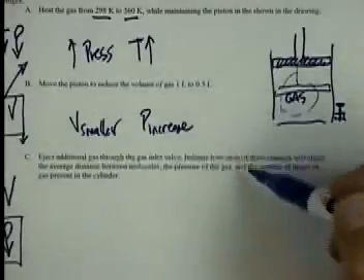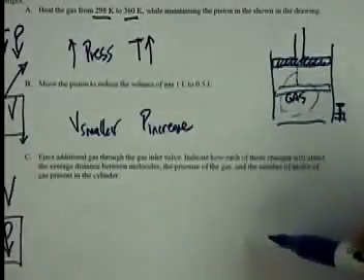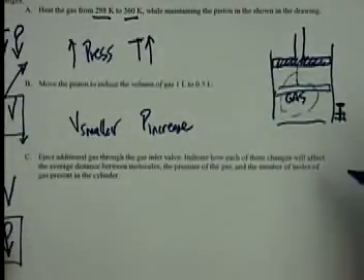And what about the temperature? Well, we'll assume that we held the temperature constant because it doesn't say we did anything to the temperature. But in theory, you may heat the gas up as well at the same time.